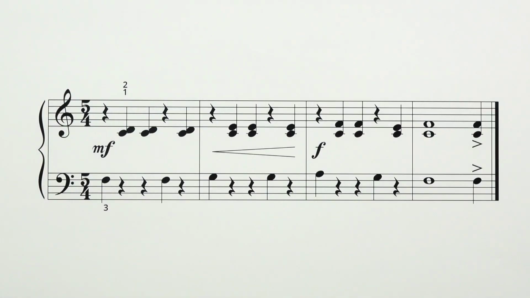Here's our last sight reading challenge for today. You'll notice that we're in the grand staff this time, so we'll need to be using both hands. Right hand up here, left hand down here.